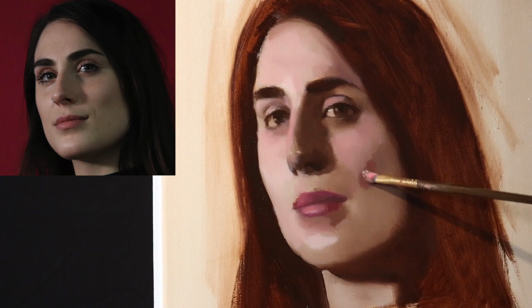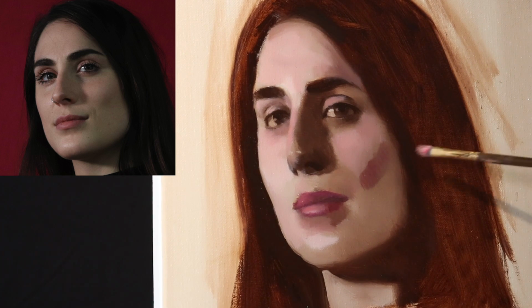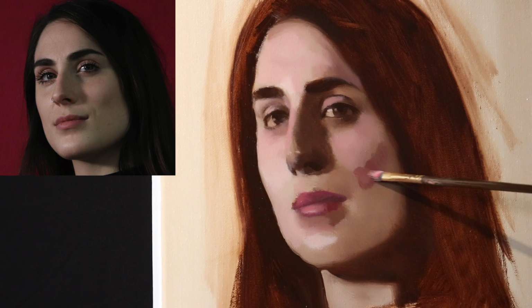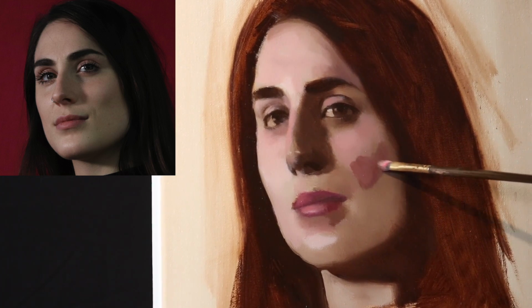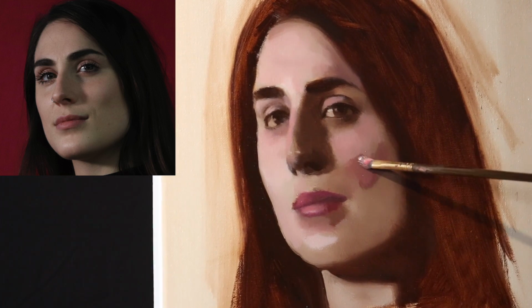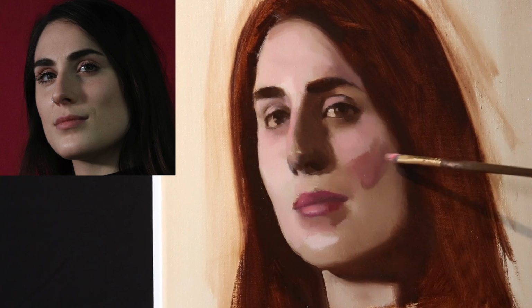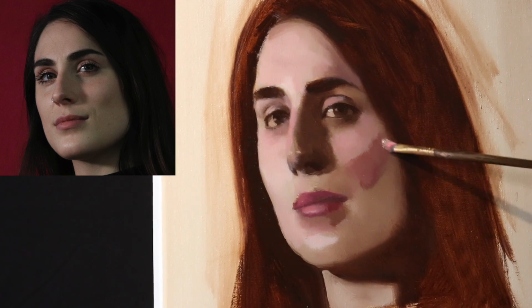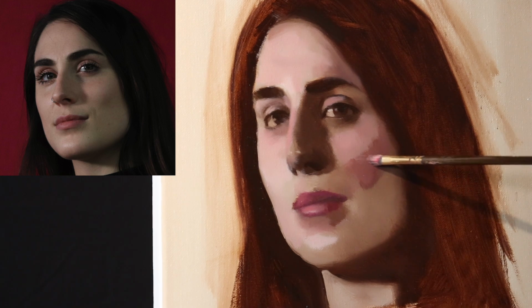So areas like the cheekbone, in particular, you want to not make it too cold. Even though I did say that we're going to focus on the value, with the cheekbones in particular, you want to err on a little bit of the warmer, pinker side.